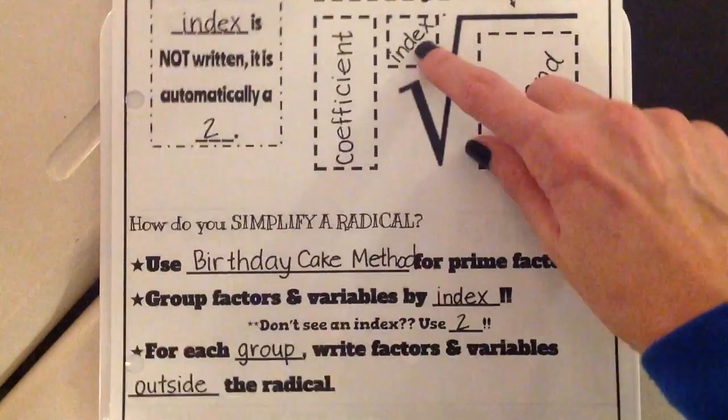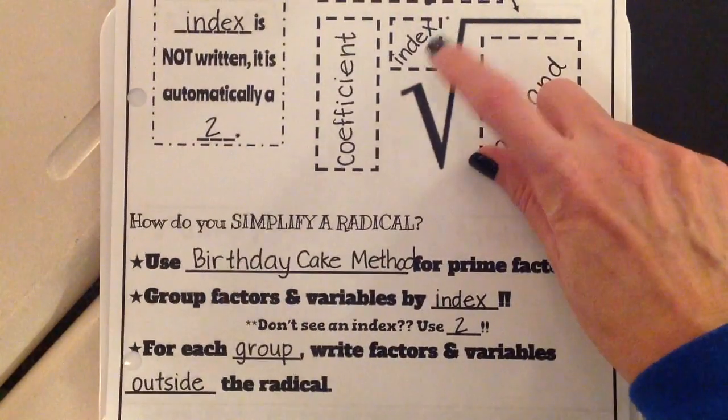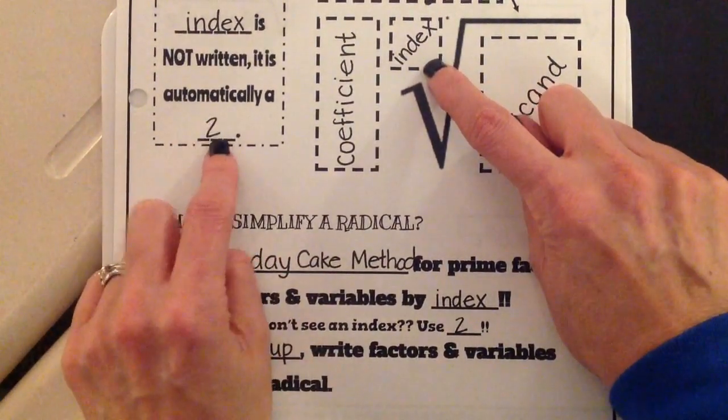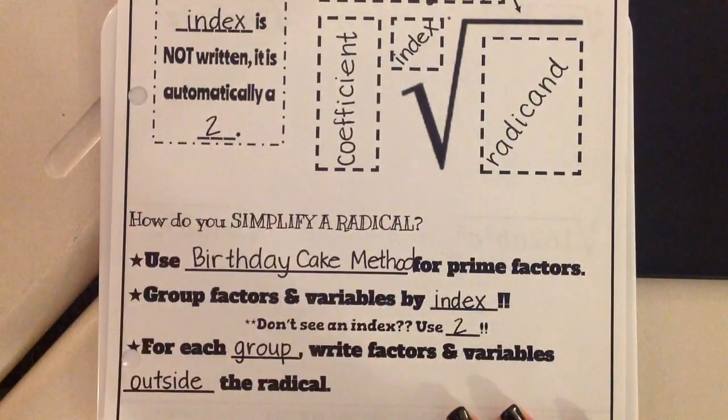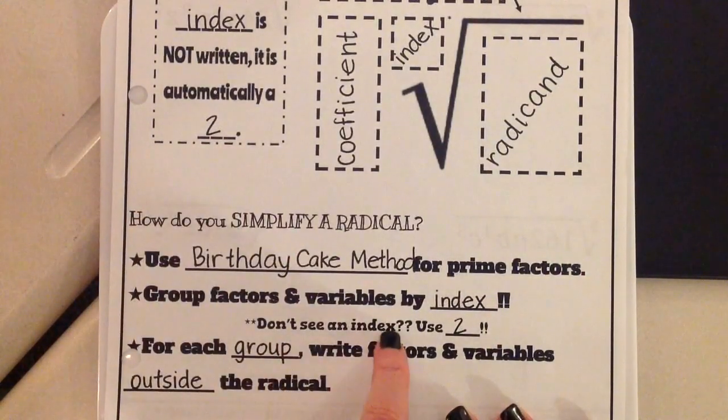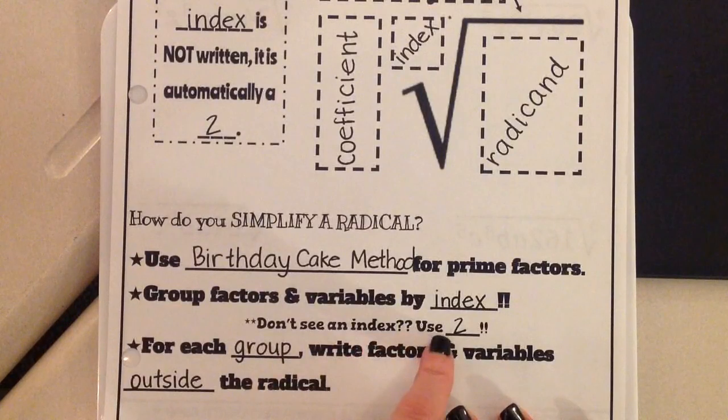That's why we've got to know what this number is. And remember, if we don't see it, it is a 2. So we're going to make groups for our factors and our variables. Here's another hint. Don't see an index, use 2.